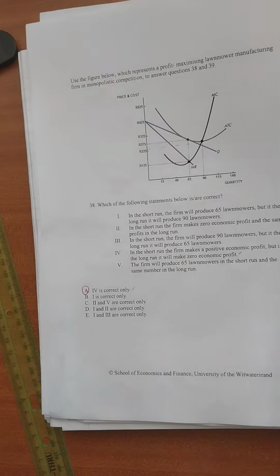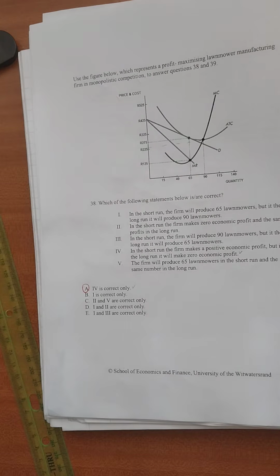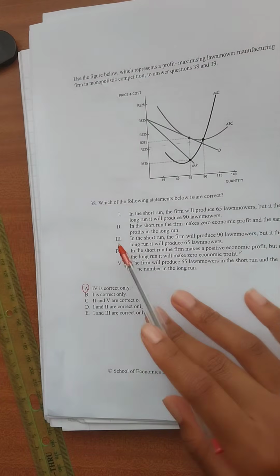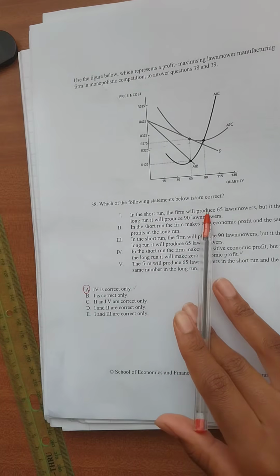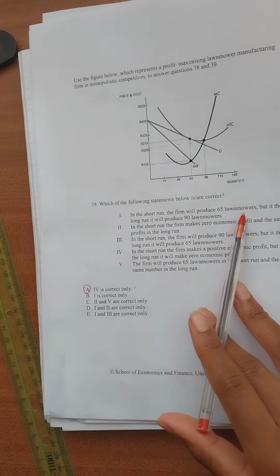Number 38. Which of the following statements below is or are correct? We are talking about a profit maximizing loan owner manufacturing firm in monopolistic competition. Okay, so this is a monopolistic competition. In the short run, the firm will produce 65 loans in the short run.